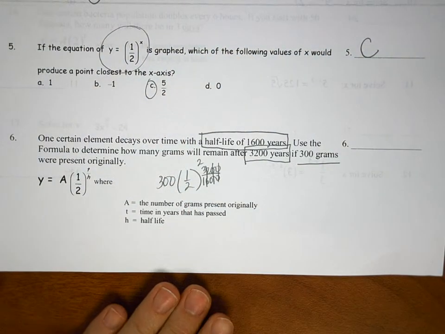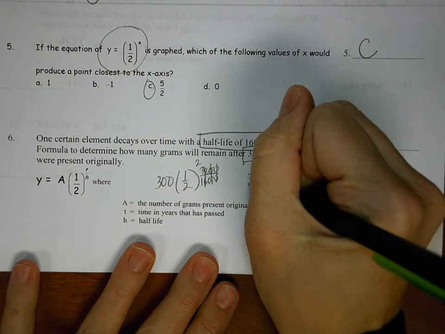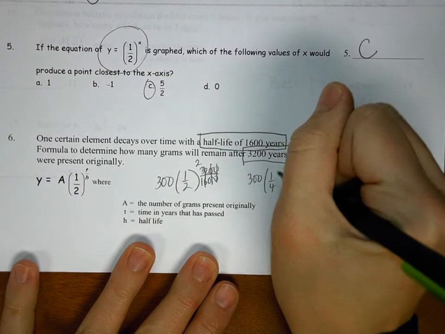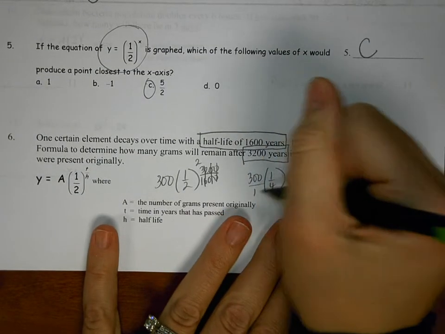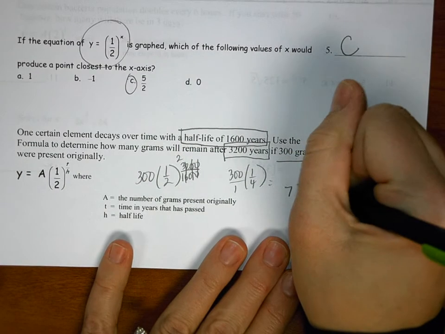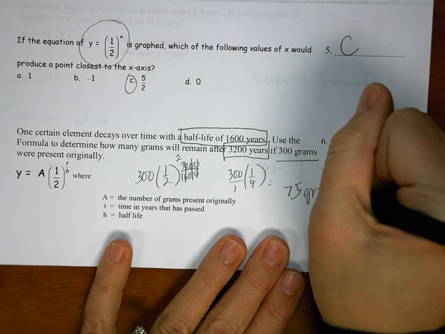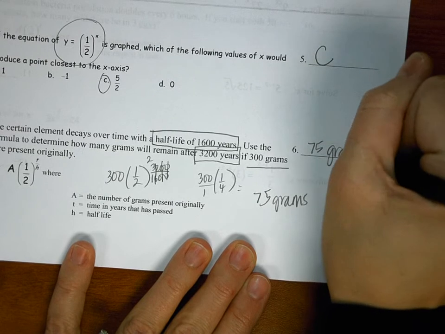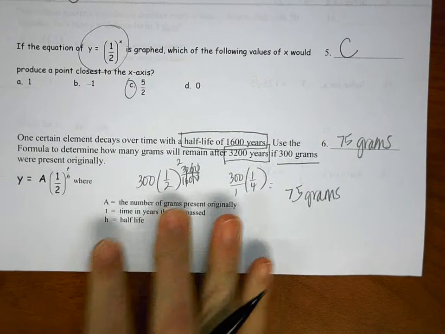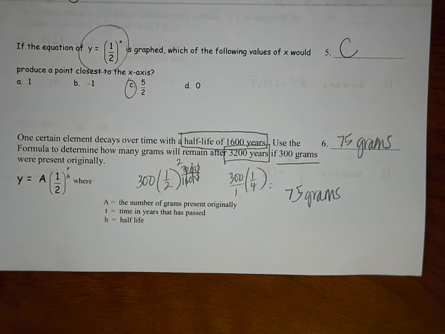What is 1/2 to the second power? Good, 1/4. And then if you go 300 divided by 4, we get 75 grams. So don't forget your units. 75 grams is the correct answer. Okay, moving on to the next page.